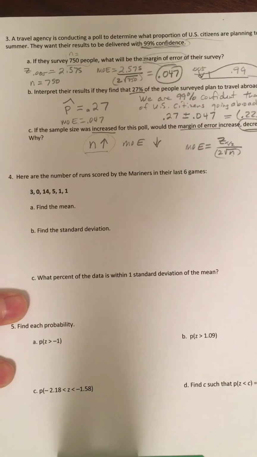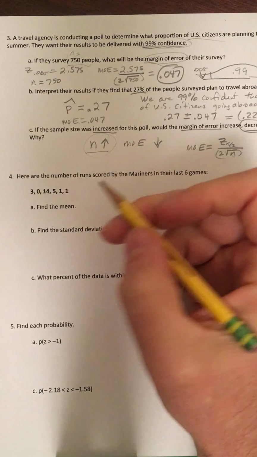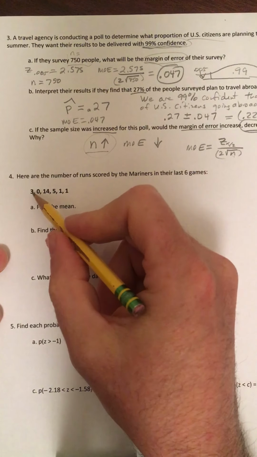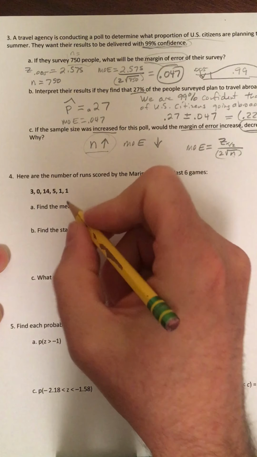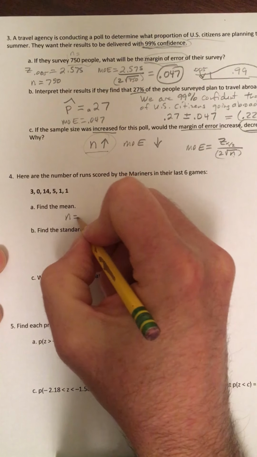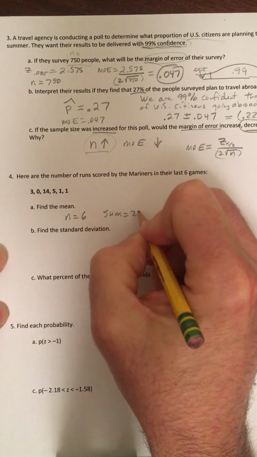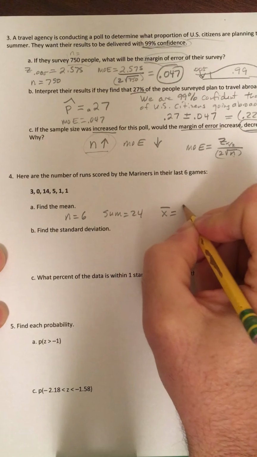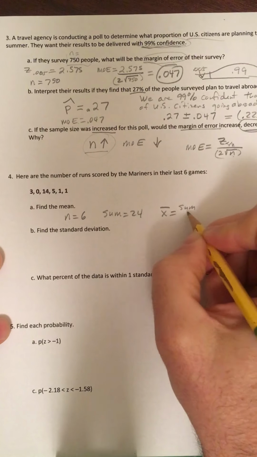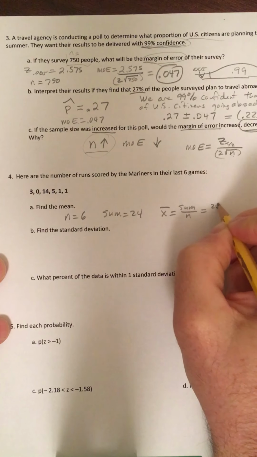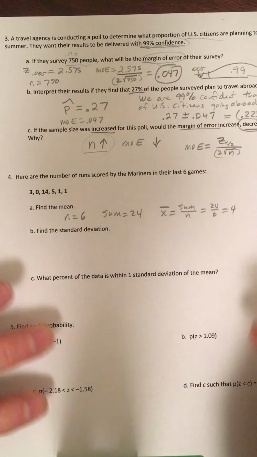All right, then just some quick stat review. So they give us this data set: 3, 0, 14, 5, 1, and 1. And we want to find the mean. So we know our n is 6. We have 6 numbers. The sum of those 6 numbers is 24. And so our mean is the sum divided by n. So it's 24 over 6, which is 4.